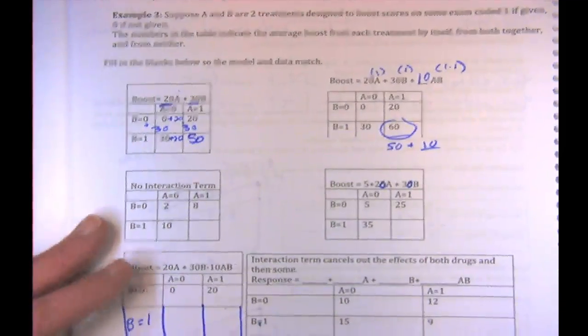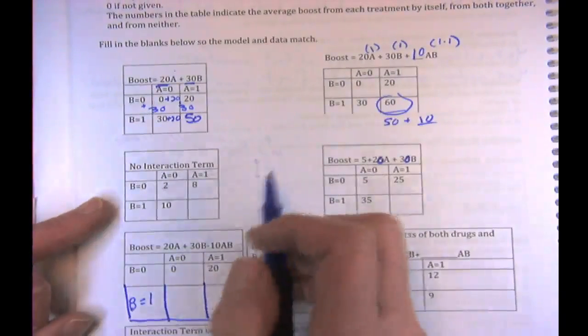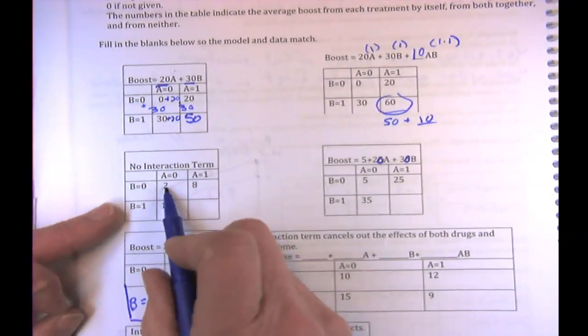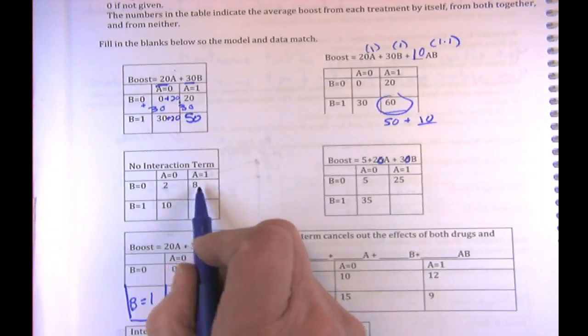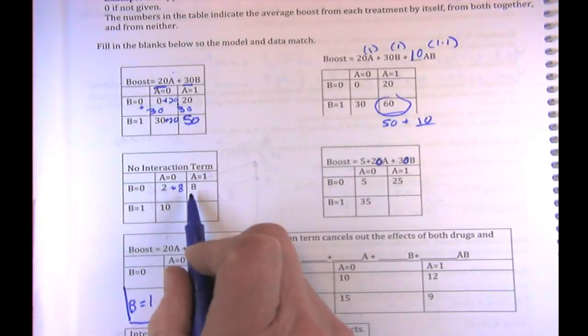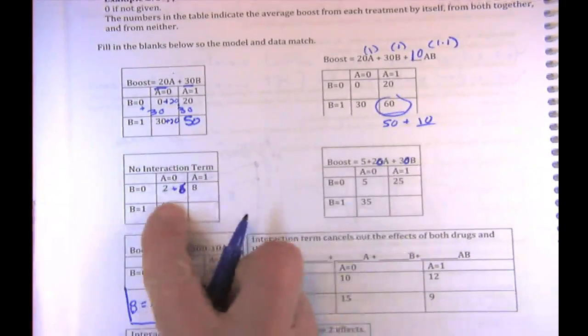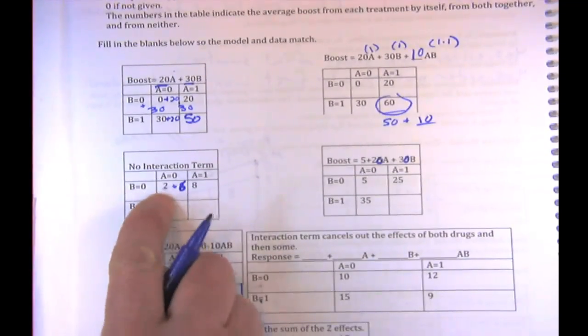Now, no interaction term. Well, that just means we have an additive effect. When you go from 2 plus, here you get 2 plus 6 equals 8. We started with an intercept here.